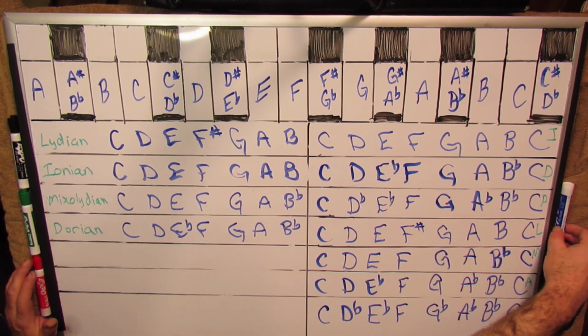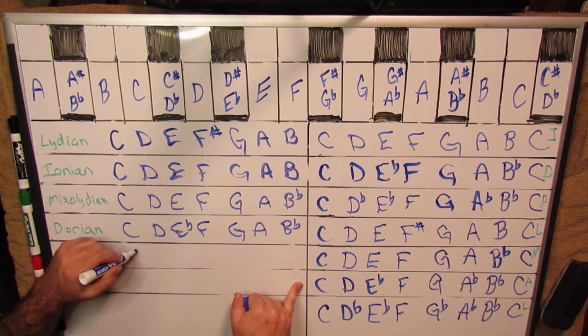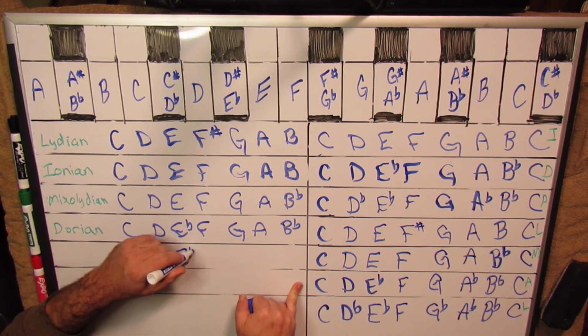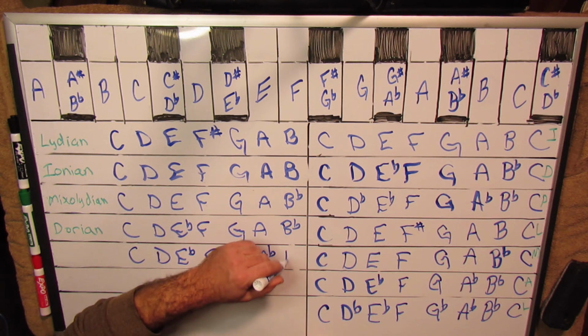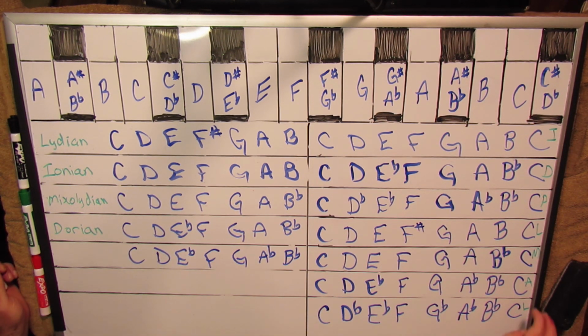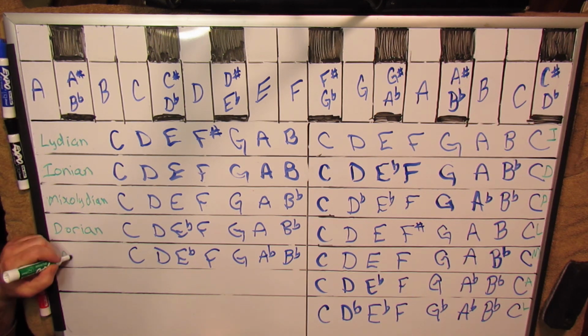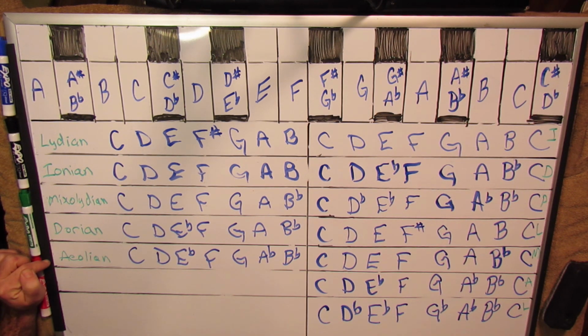Who's got three flats? Aeolian has three flats. C, D, oh, there's that minor third again. F, G, A flat, and B flat. That is our Aeolian scale. Do we have anyone with four flats?